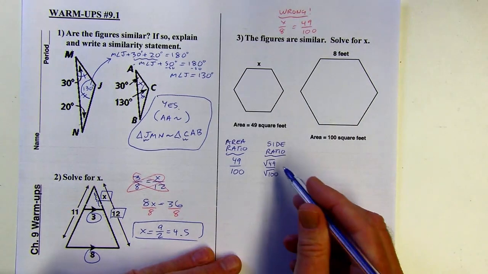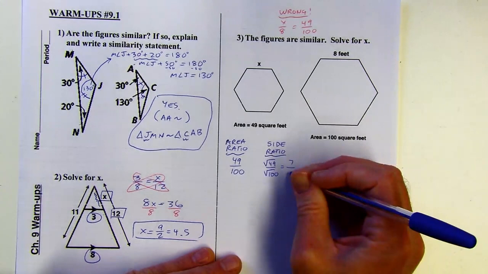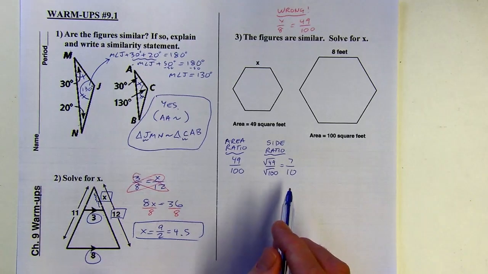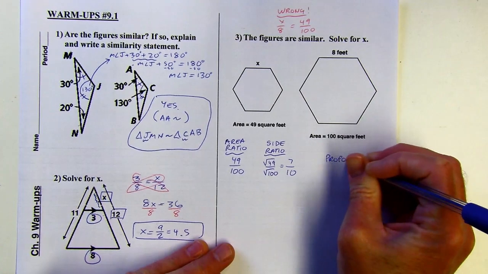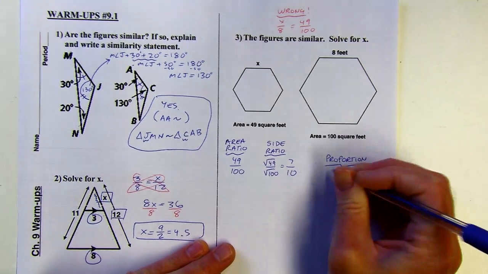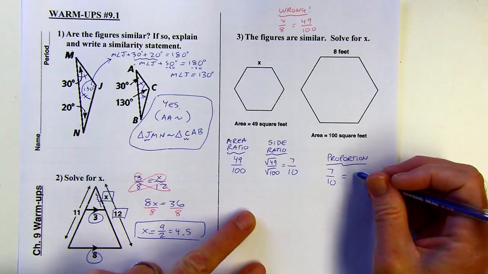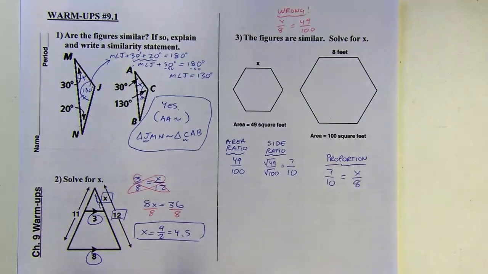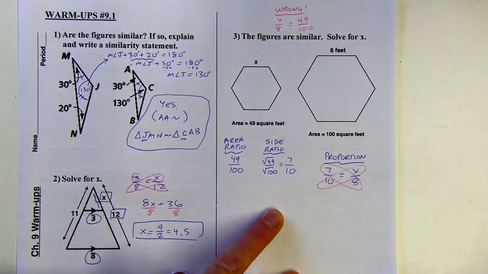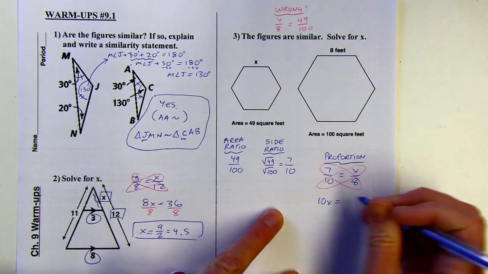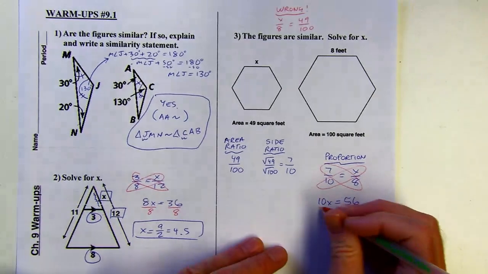And lucky for me, those are both nice perfect squares. So the square root of 49 is 7. The square root of 100 is 10. So my side ratio is 7 to 10. So when I write my proportion, I want to say that 7 is to 10 as my small side is to my big side. So x is to 8. And then I can cross multiply and solve. So 10x is going to equal 56. 7 times 8 is 56, right? And then I divide by 10.